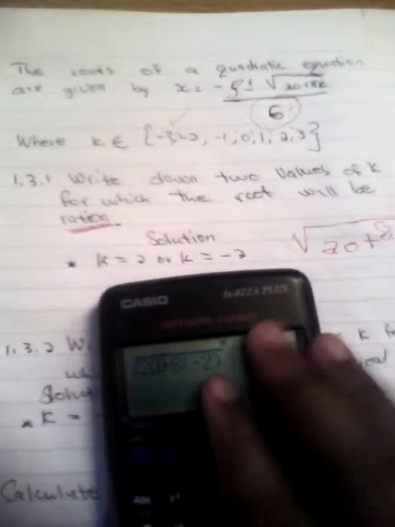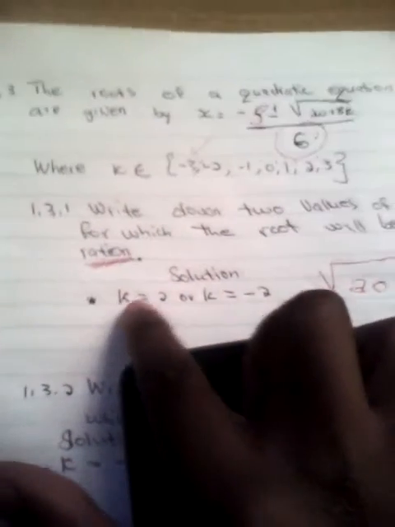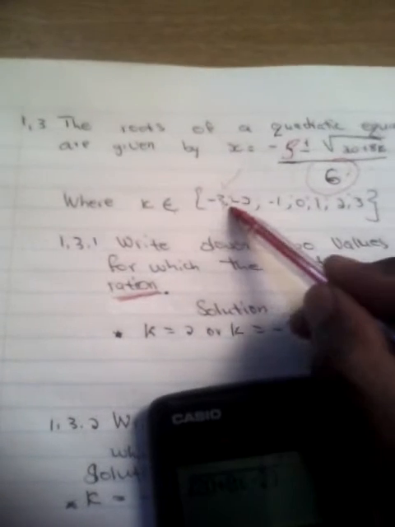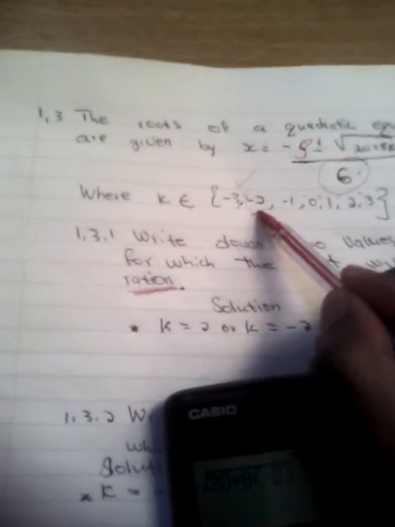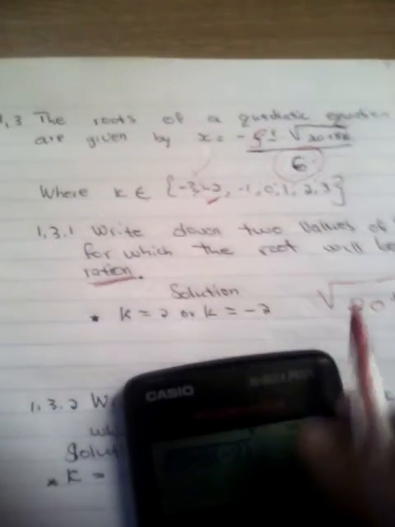K is equal to -2. Then we find the values, not value. So this one is correct. It is rational. Let's start at -2, so substitute in place of k. So let's continue.